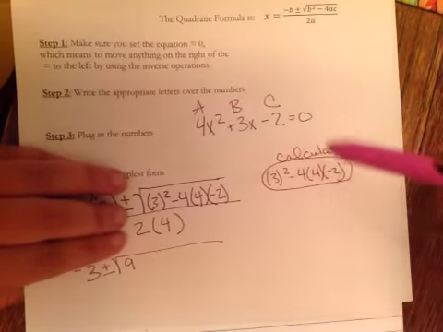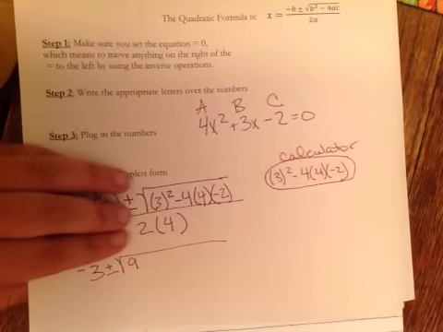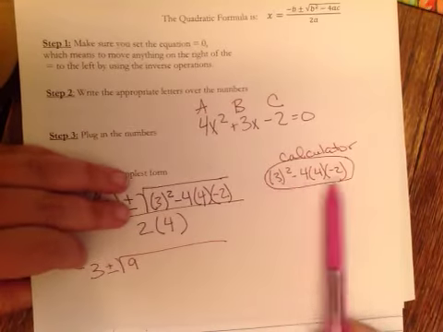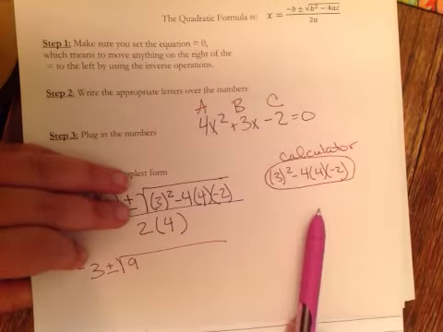If you don't, you're going to have to do it more by hand. And no, you can't go use mine. So if you have your graphing calculator, you would enter it exactly like this, and it'll spit out an answer. If not, you're going to have to do it.